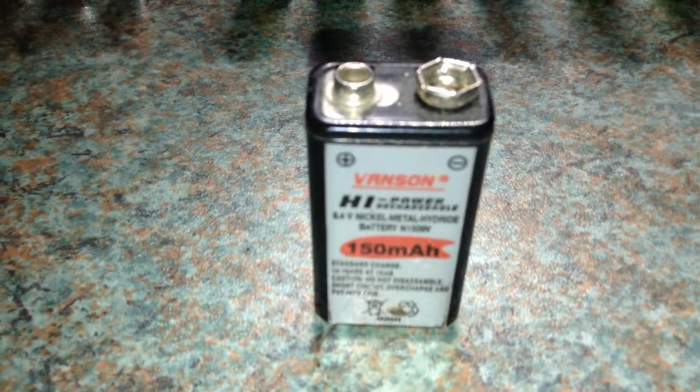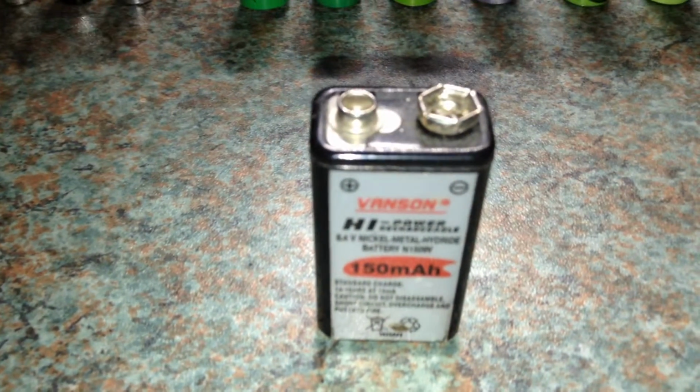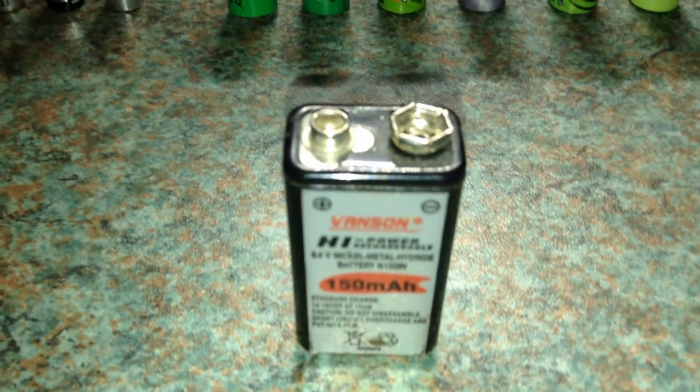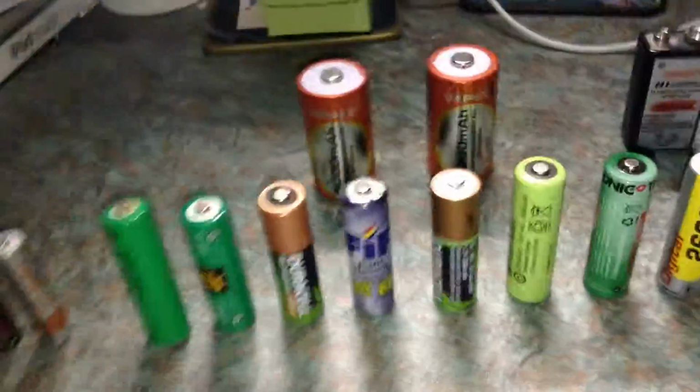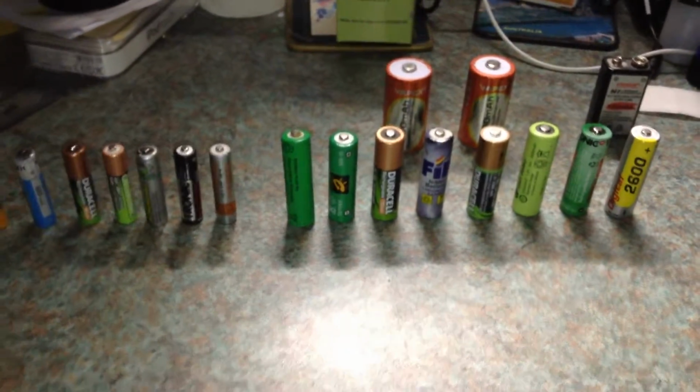So this is correctly described as a battery. There are several cells wired in series inside to make the 8.4 volts. So I shall put this one back. So all the others are actually correctly called cells.